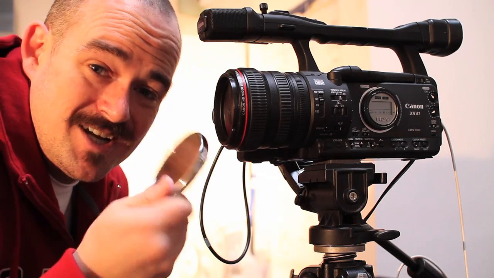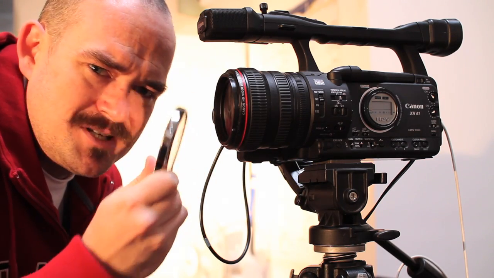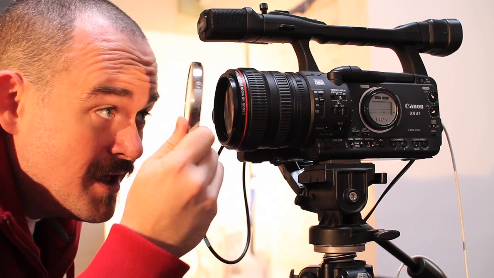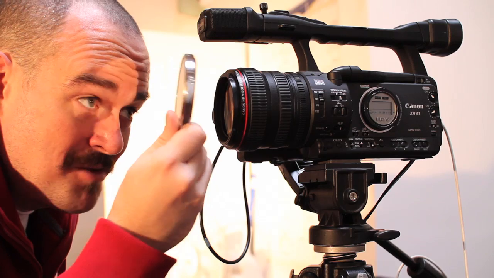But this thing costs like $1, and it saves so much time. You get to feel like such a cool dude doing this. One cool trick discovered by a camera assistant mom.